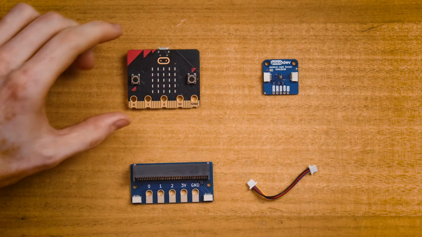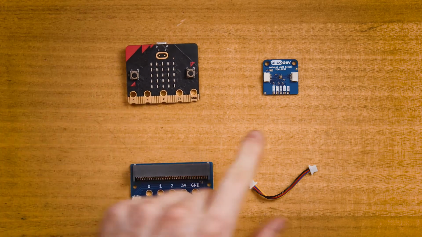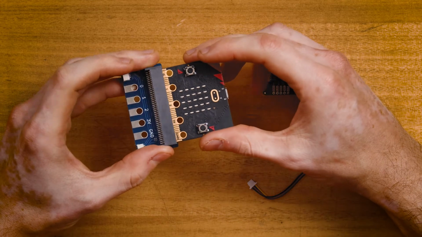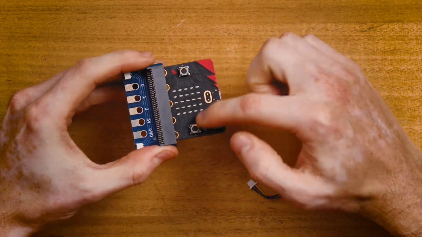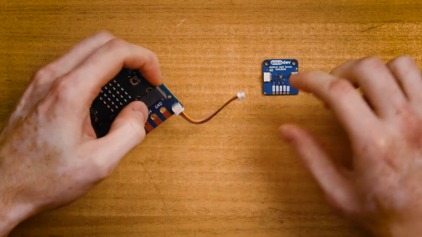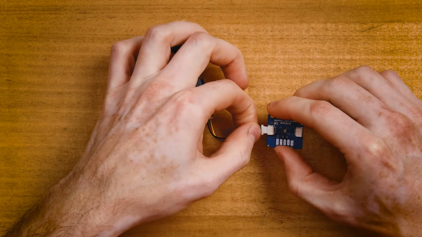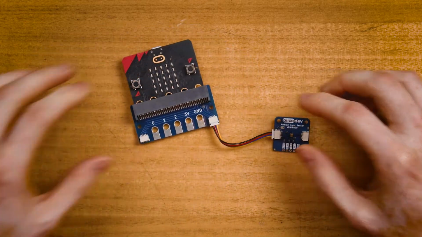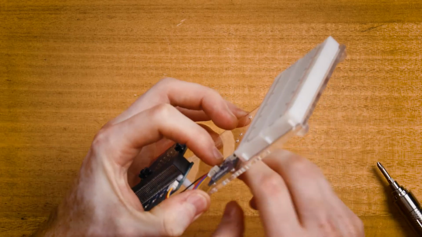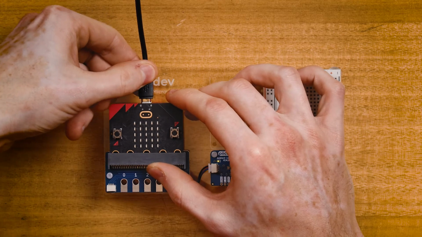To follow along, you'll need a micro:bit V2, a PiicoDev Ambient Light Sensor and adapter for micro:bit, and a PiicoDev cable to connect to your sensor. Start by plugging your micro:bit into the adapter with the buttons facing upwards. Plug the cable into either PiicoDev socket on the adapter, and then plug the other end into your light sensor. I'm going to use a PiicoDev platform to keep everything in place, and connect to your computer with a USB cable.